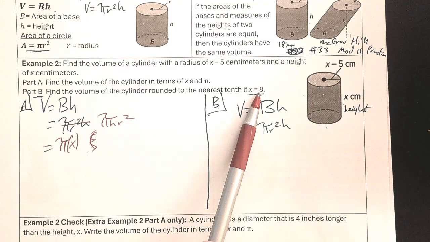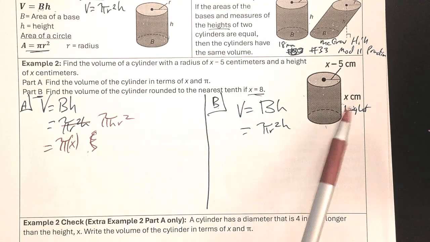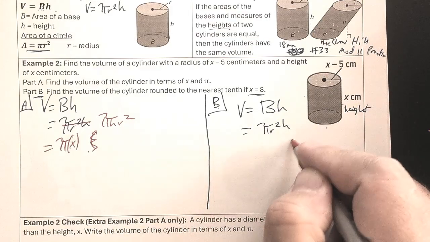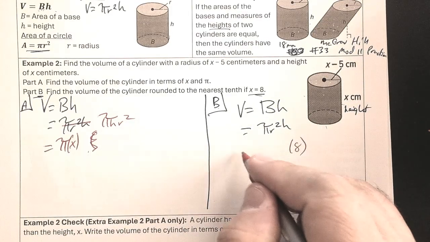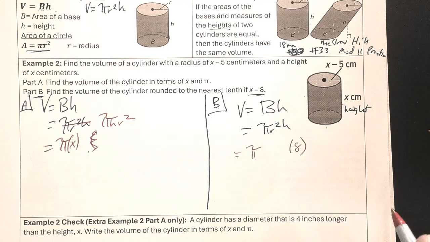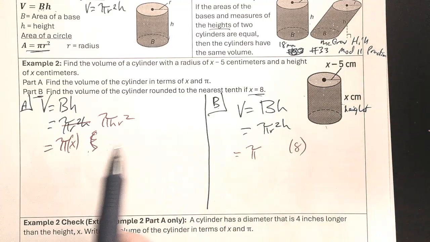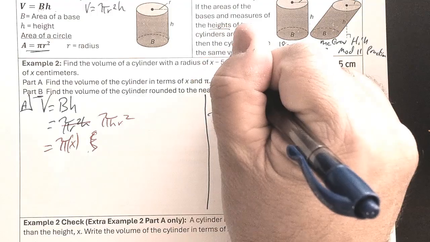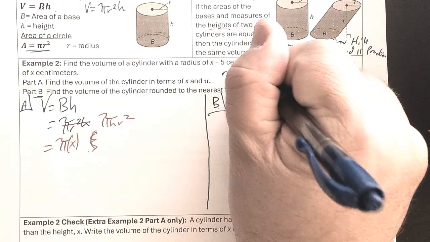So x equals 8. So if our height is x, that would make it 8. So that equals pi. Well, we're just going to leave it like that for now. So back over here, and I'm going to write in blue since I messed up. Your radius is x minus 5. I'm just going to write that here. Radius equals x minus 5.